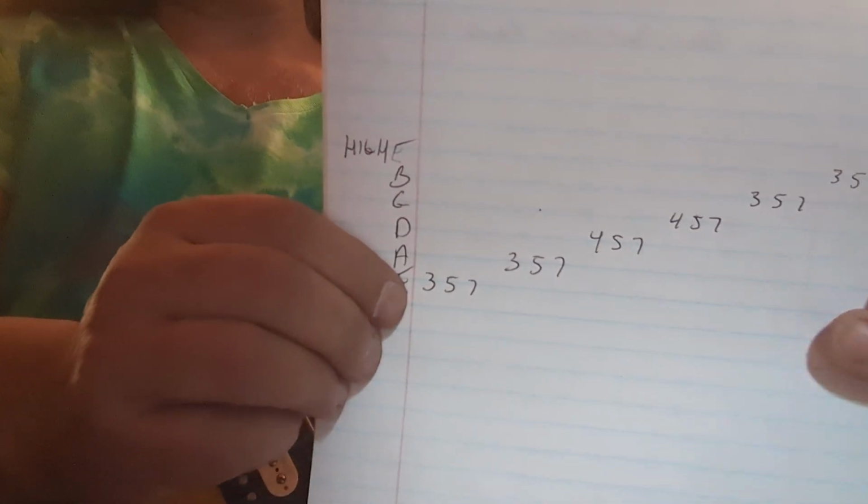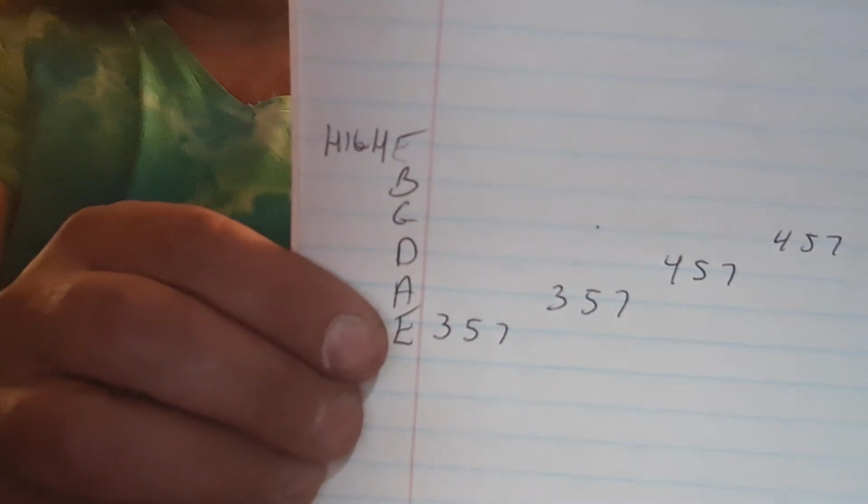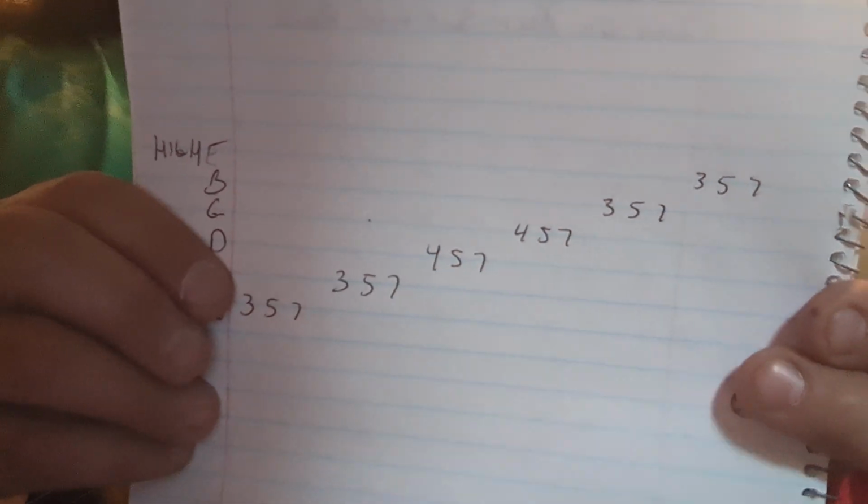See that? It starts on the low bottom, E, A, D, G, B, E. And you're going to write out your numbers using a notebook. It's easy to see your tab this way. You're going to write your letters out. 357, 357, 457, 457, 357, 357. Then you're going to do this. Because you're all good students who want to be great players. I understand that. So you're going to do this.